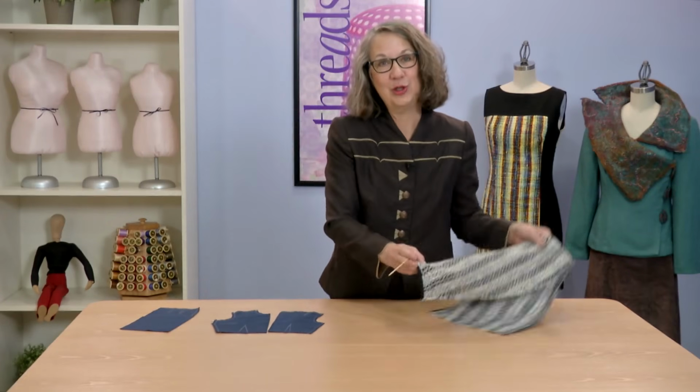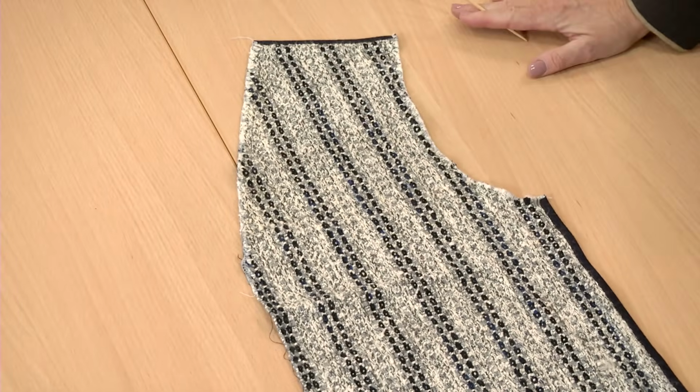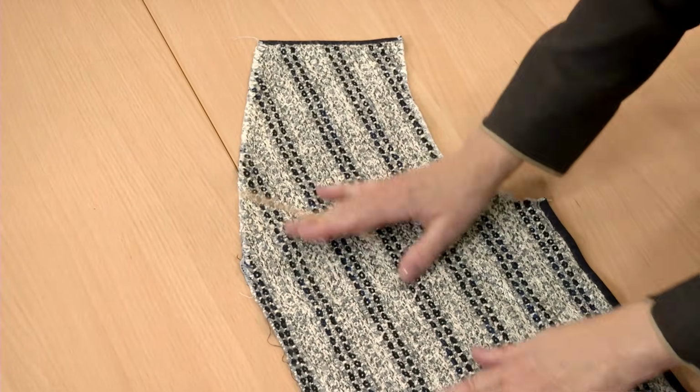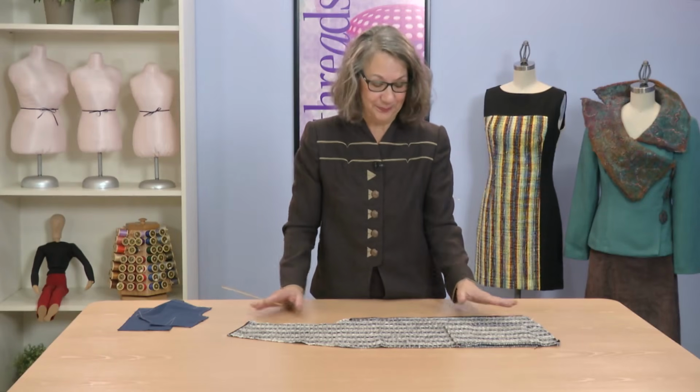Now I would like to explain why the direction matters. This is a bodice, and I have actually constructed some of the bodice. I've already done the stay stitching, but it's a really good example of why we pay attention to the direction that we're sewing. So the rules of thumb are widest to narrowest and highest to lowest.